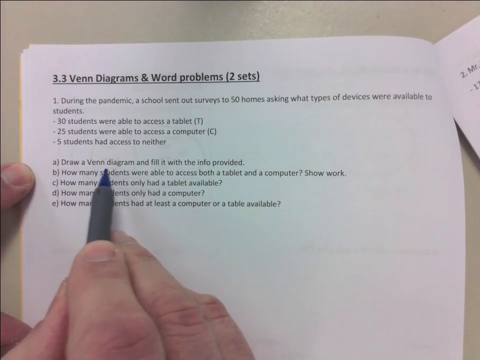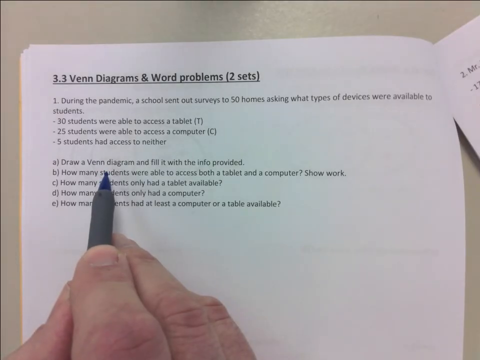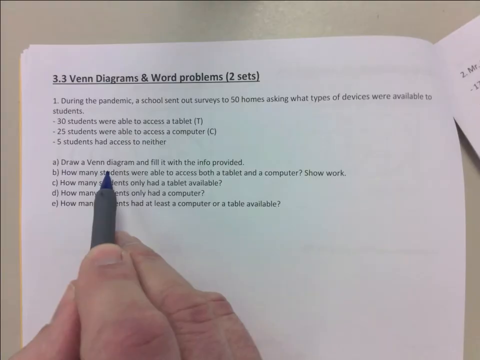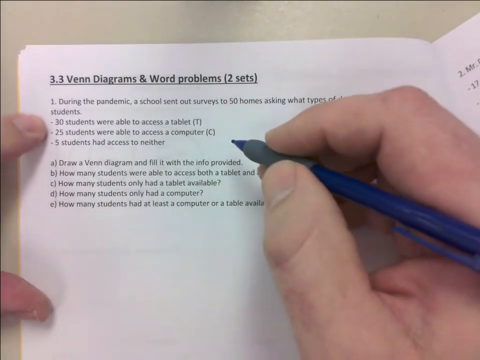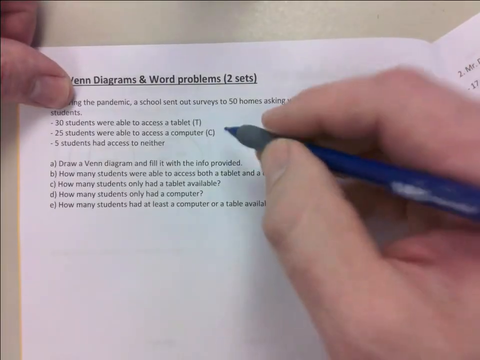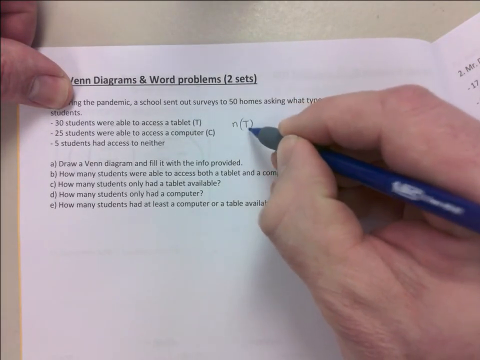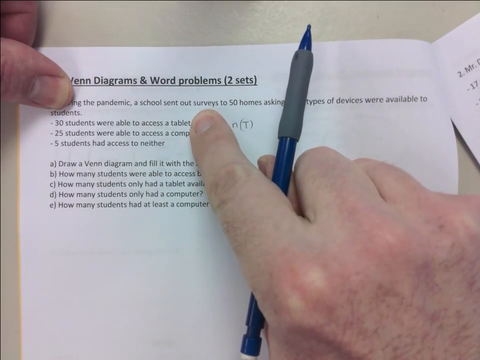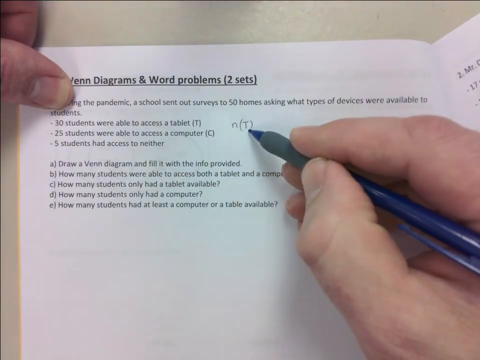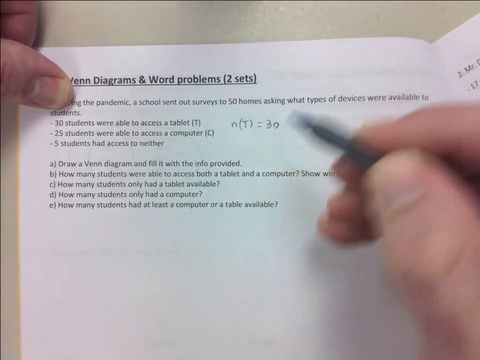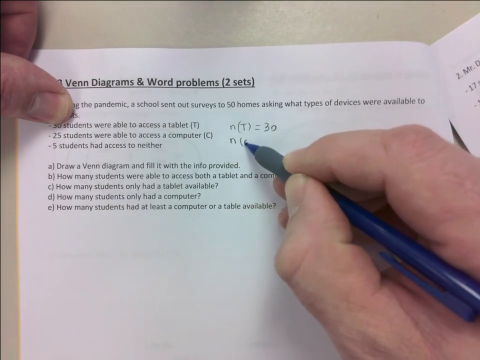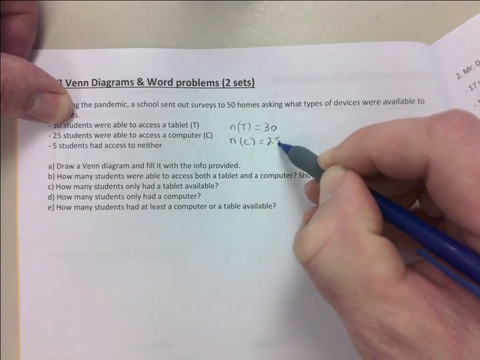Sometimes the problems will use some sort of visual aid or a visual representation to solve this problem. Same thing. Venn diagram is the way you do it. Let's figure out what we have here. We have n of T. They give you a big hint. If they don't give you a hint, you come up with a letter, right? But number of elements that are in T would be 30. The number of elements that are in C would be 25.